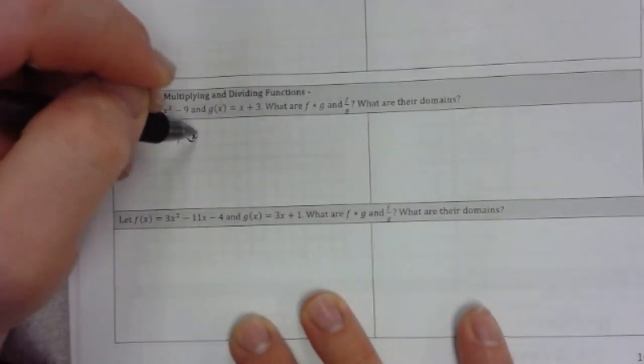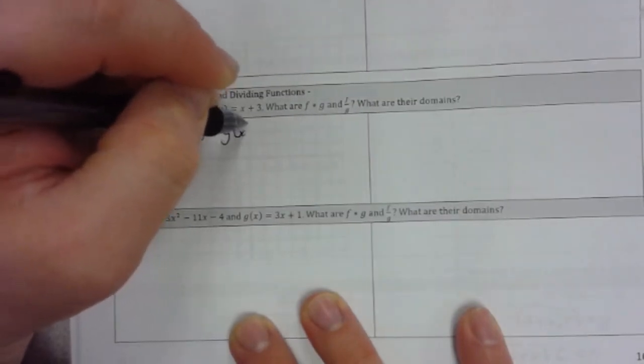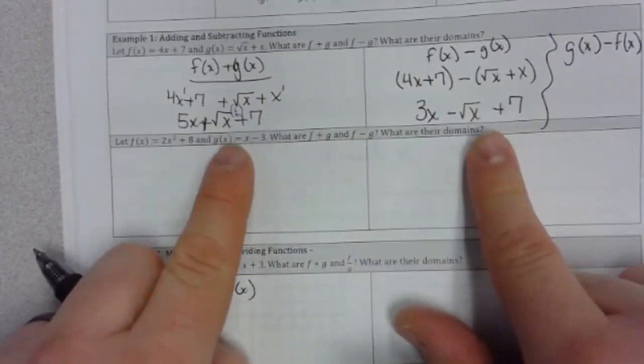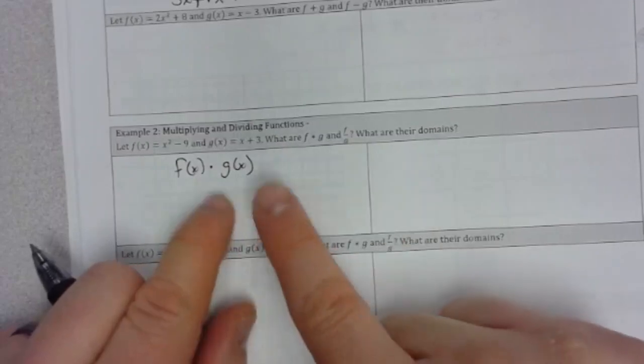Coming up here. The next thing that you could have talked about was multiplication and division, right? When you multiply f of x times g of x, if I'm just combining like terms, this idea right here is just distributing, right?